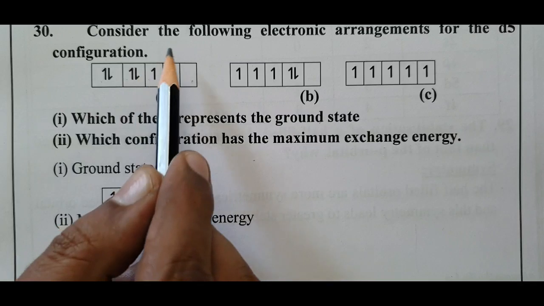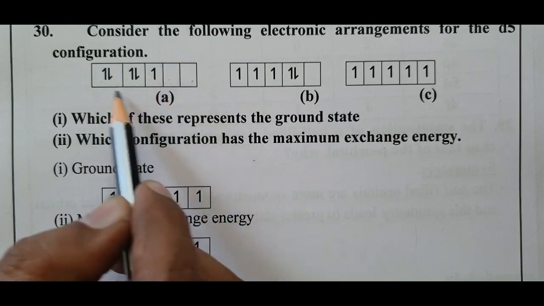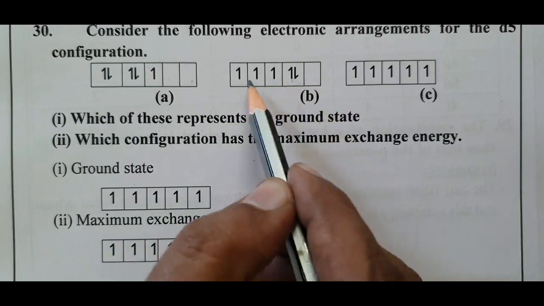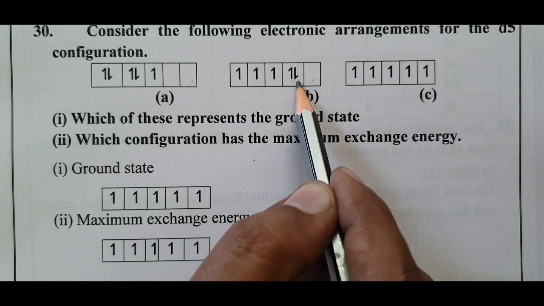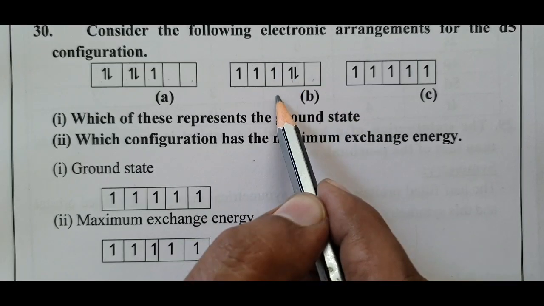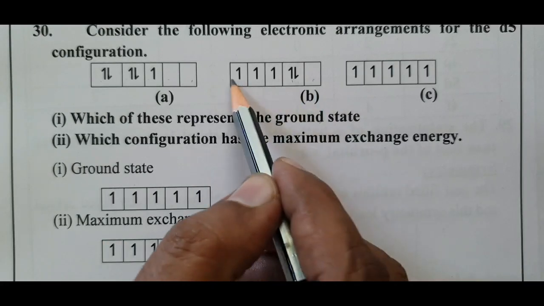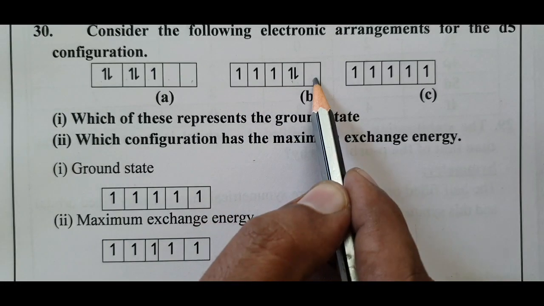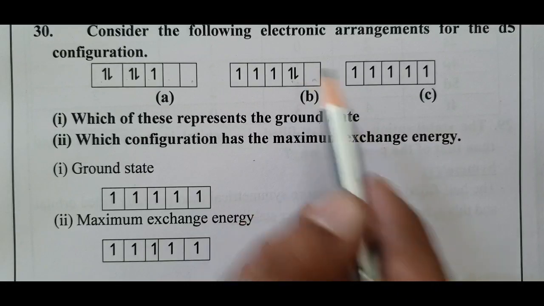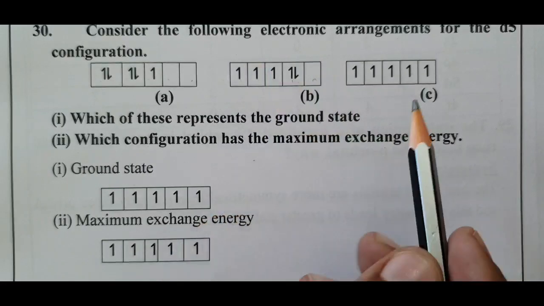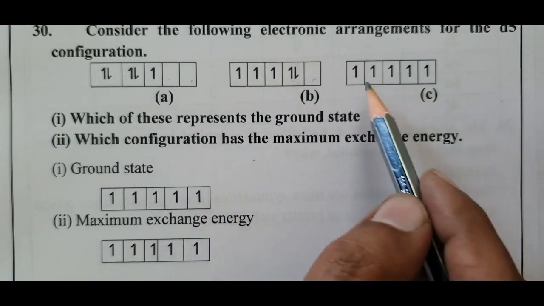According to Hund's rule, this filling of electrons is incorrect. Here also, a vacant orbital is present but the electrons are paired. This is an incorrect electronic configuration. We have to fill the electrons like 1, 2, 3, 4, 5. After all the orbitals contain one electron each, the electron is paired with the first electron.